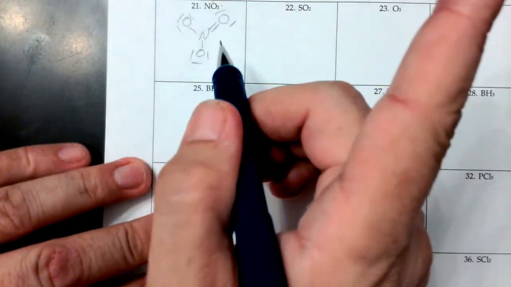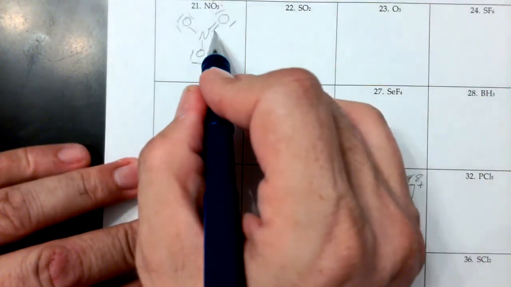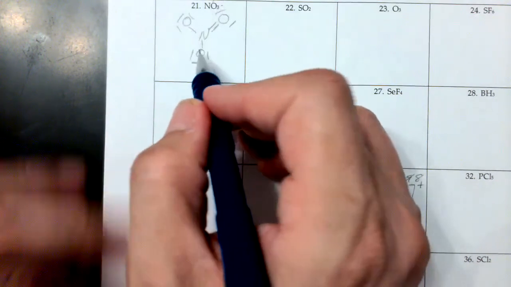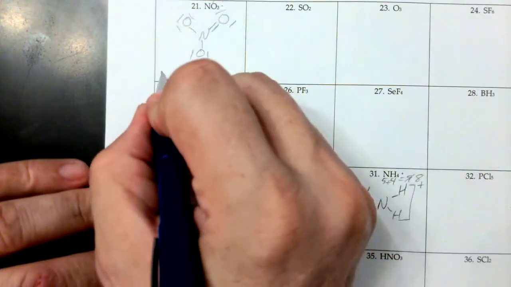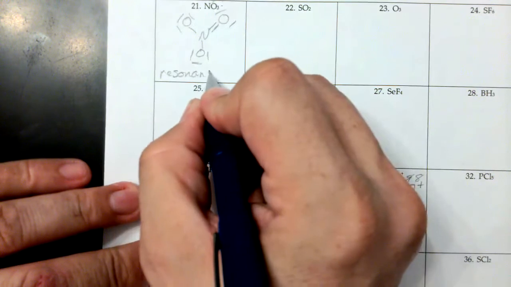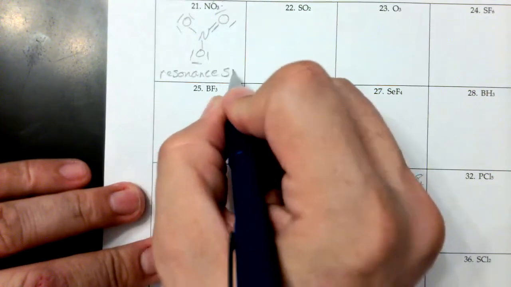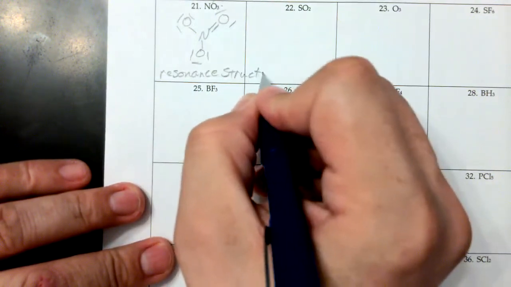Except there is one more thing. It really is doing a 1/3 double bond here and 1/3 here and 1/3 here. And that is called a weird name, which is a resonance structure. Resonance, not renaissance. Resonance structure. And I'm going to run out of room here and go over into the box.